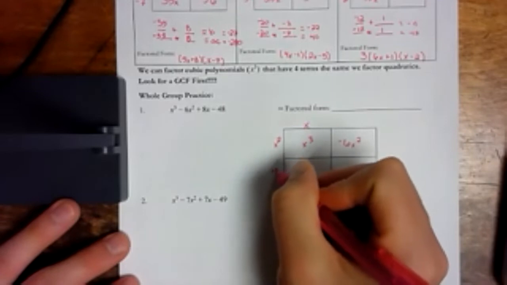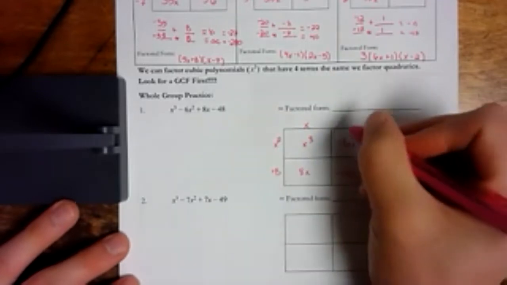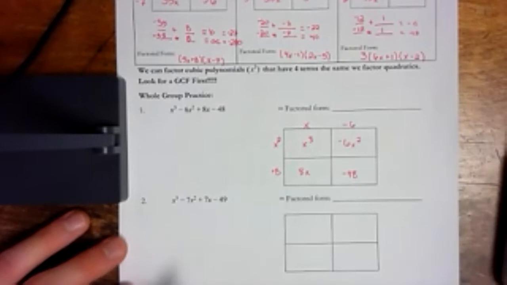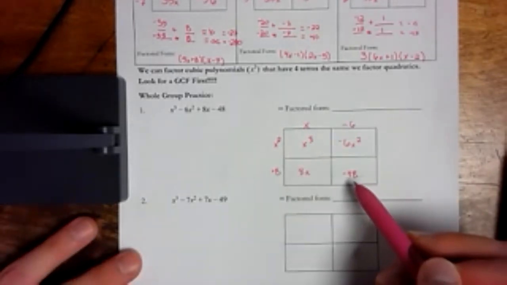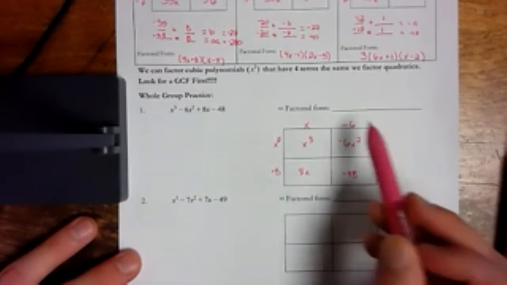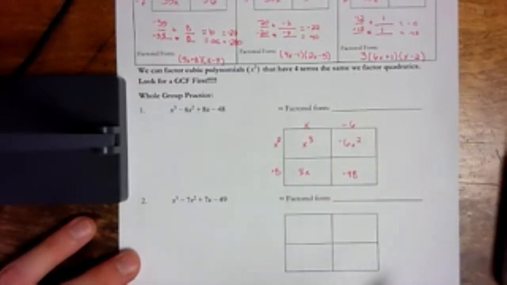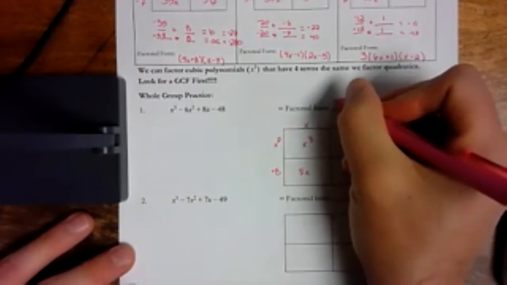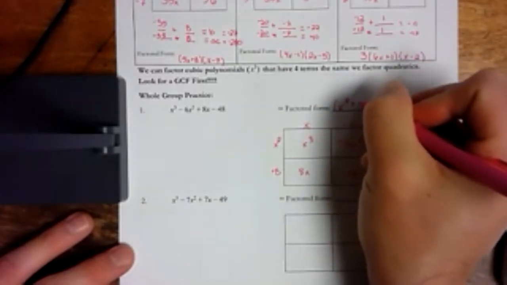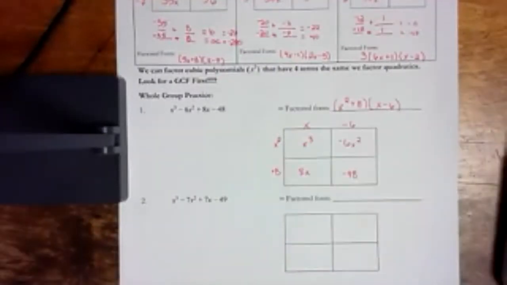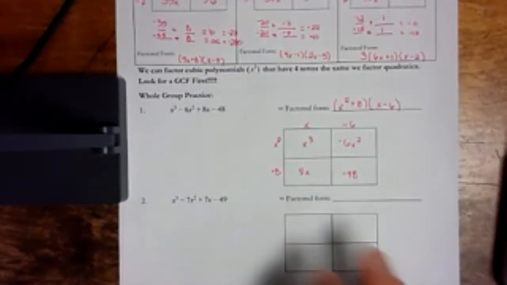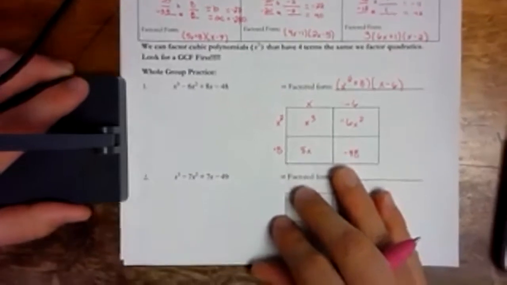That would be 8. And then x squared times what gives me negative 6x squared? That would be negative 6. And then your check is always, do these two values multiply to get that number in our original equation? So it's negative 6 times 8, negative 48. Yes, it sure is. And so this factors to be x squared plus 8 times x minus 6. And that's it. So it goes so quick because we don't need to find any numbers.